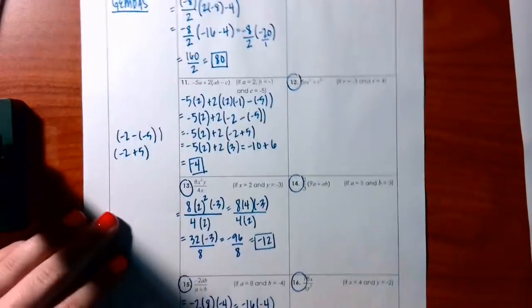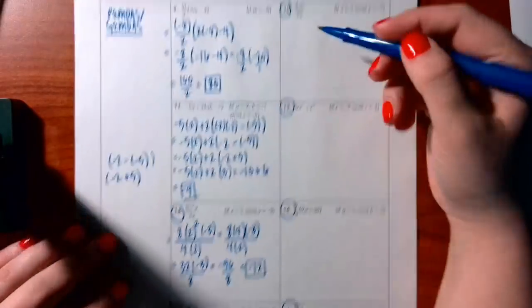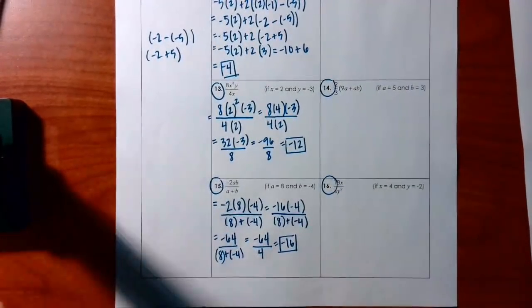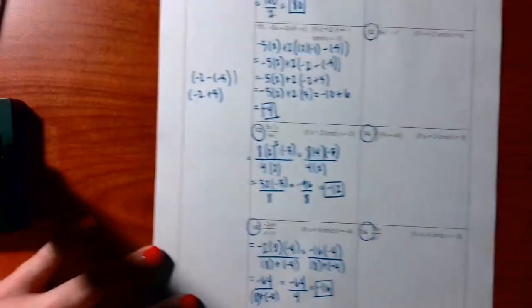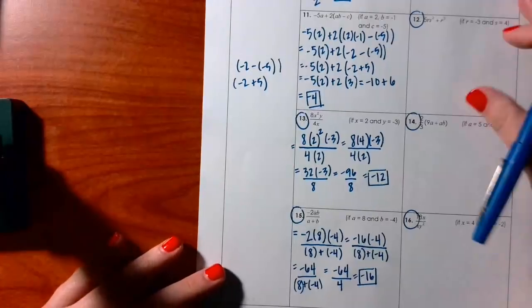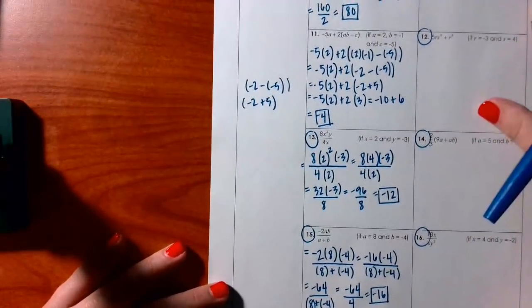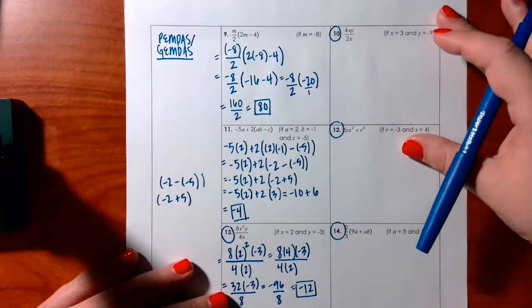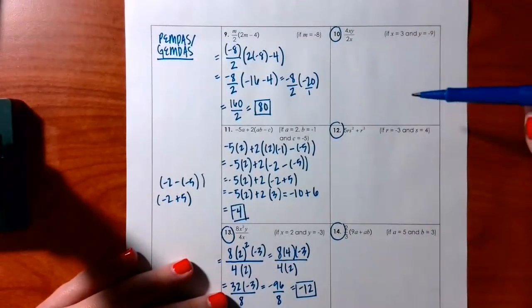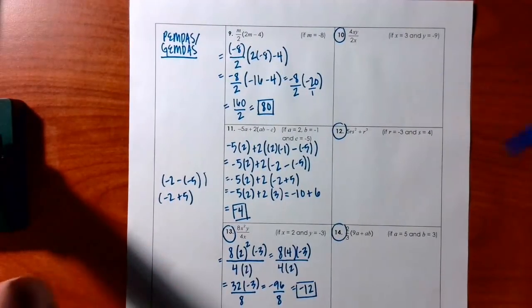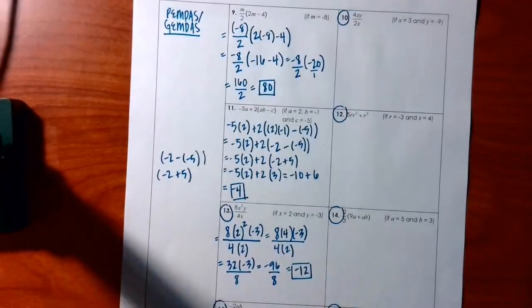Alright, now what you need to do is 10, 12, 14, and 16. When you're done, I want you to have me come initial and check your work to make sure you're doing it right. After that, you'll have an exit ticket, and once you complete your exit ticket, you can have free time or start studying for your quiz on Friday. Really take the time to practice with these. These are hard. They're harder than usual.